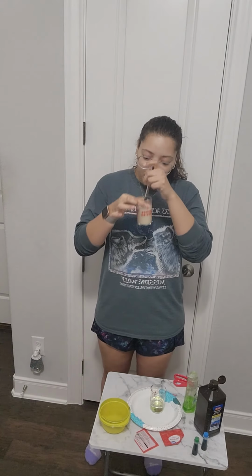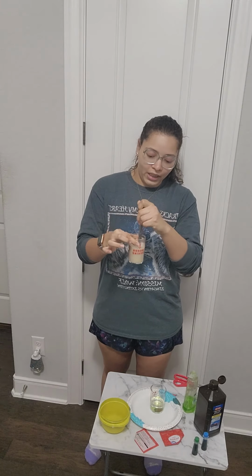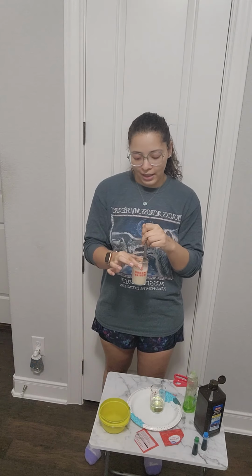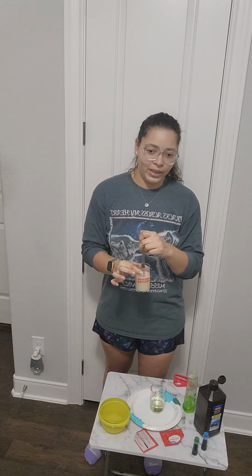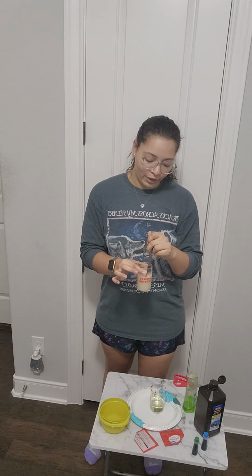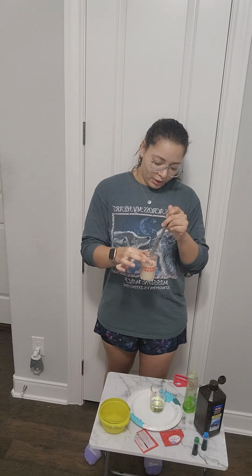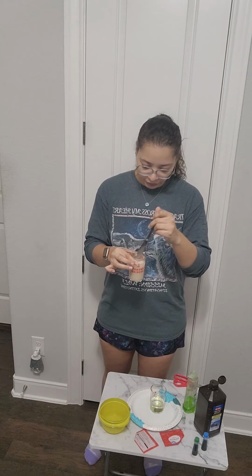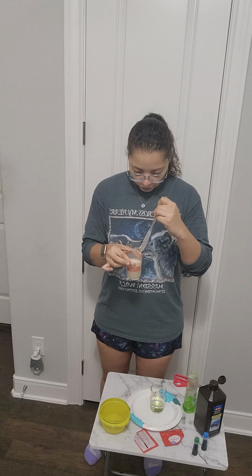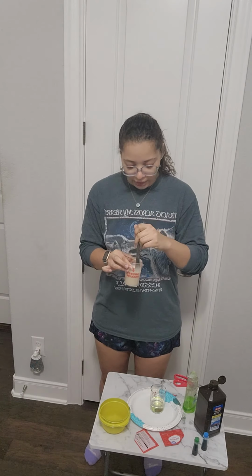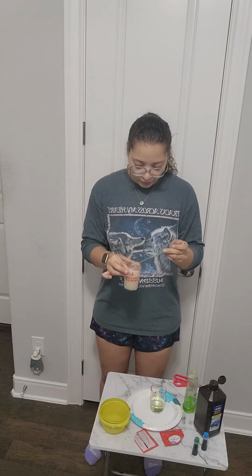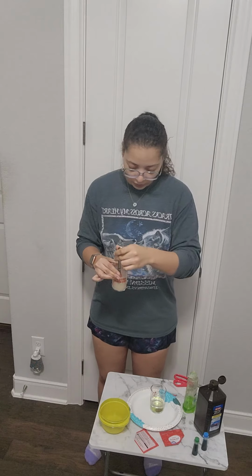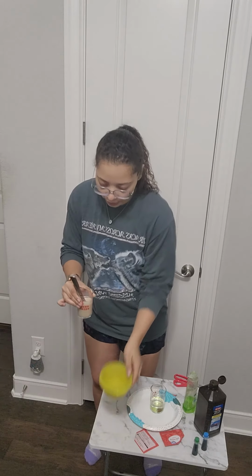What the dry yeast has in it is an enzyme known as catalase, which is our catalyst for this reaction. Just a fun side fact while I'm mixing here. I feel like I should add a little more water.